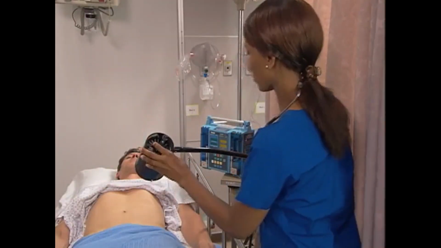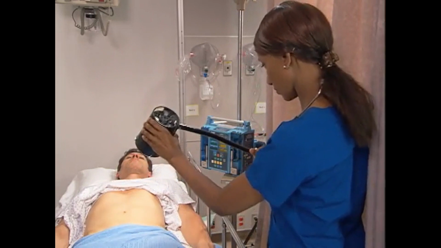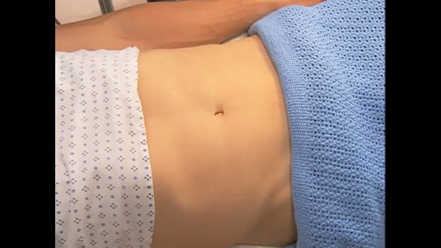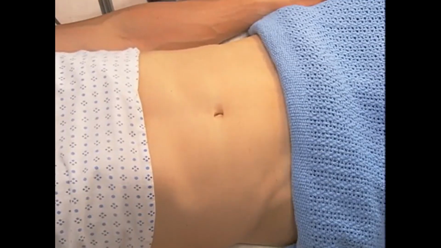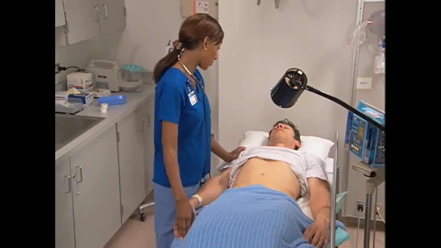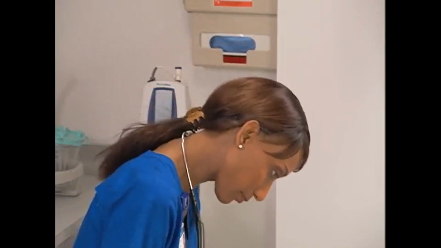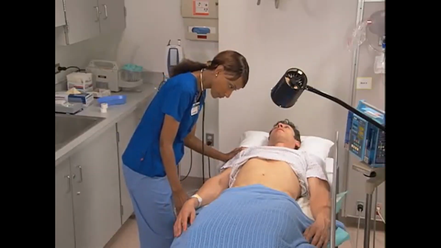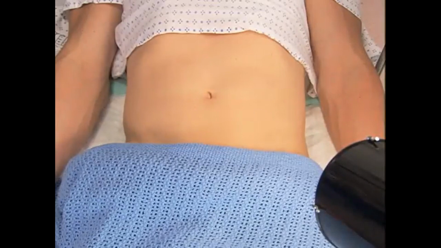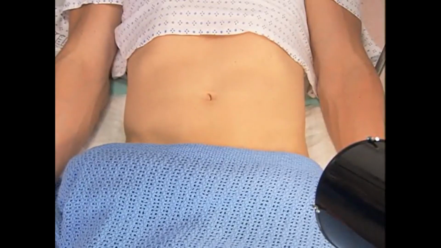Tangential lighting can often help you to more clearly identify abnormalities such as bulges, pulsations, masses, or discoloration. I need you to relax, so try to breathe deeply and slowly through your mouth, okay? Begin with inspection, first observing the coloration of the skin. Typically, the abdomen is paler than extremities because of reduced exposure to the sun.